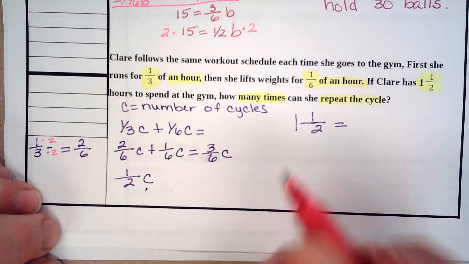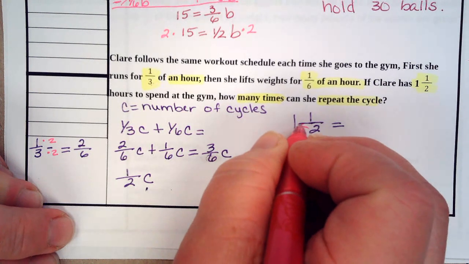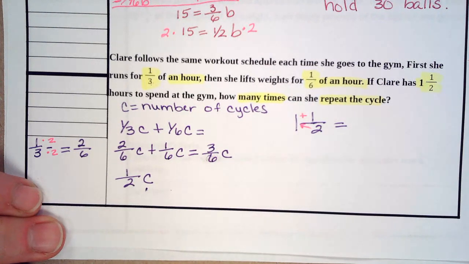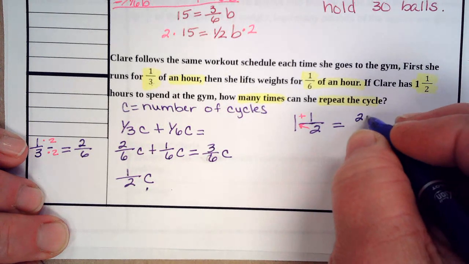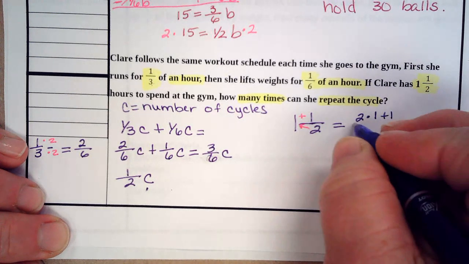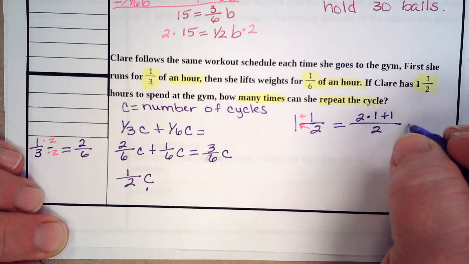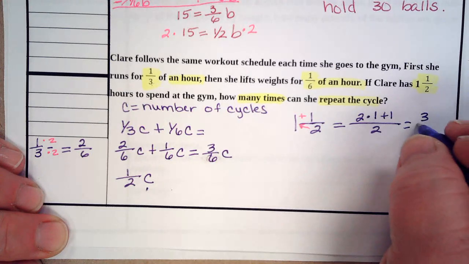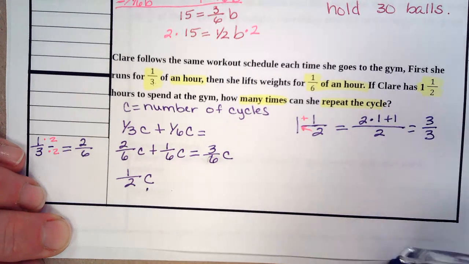So I'm going to take 2 times 1 plus 1, that's over 2. 2 times 1 is 2, plus 1 is 3, so 3 halves.